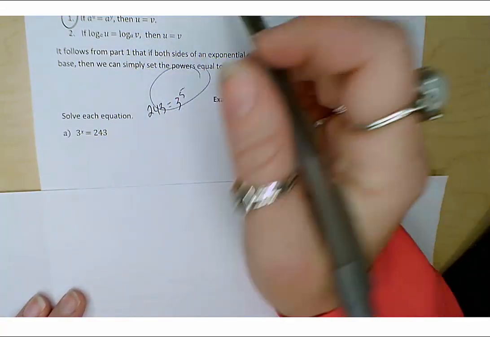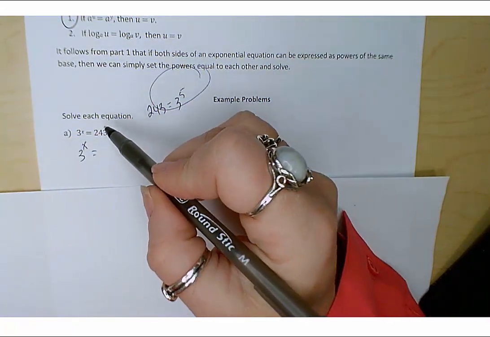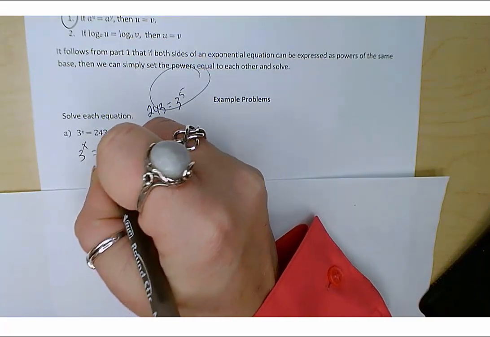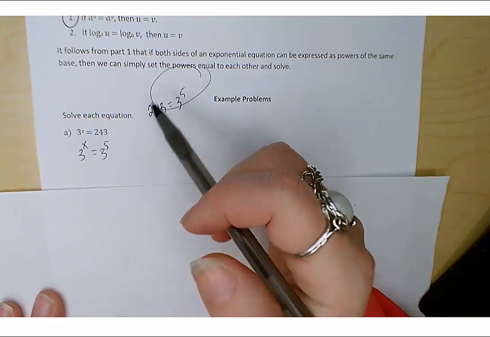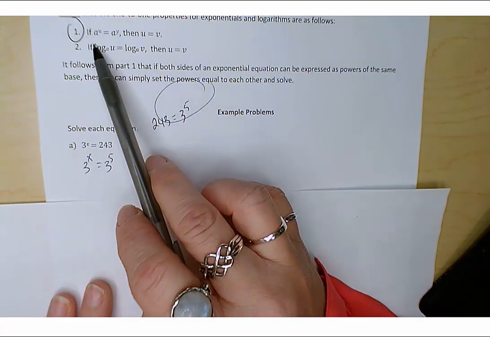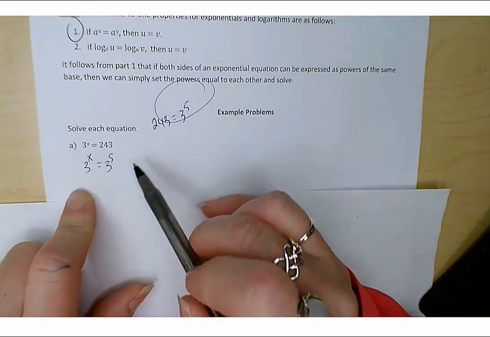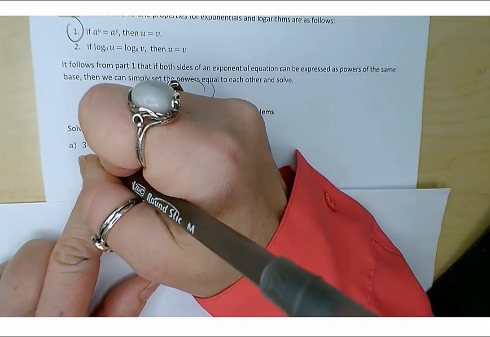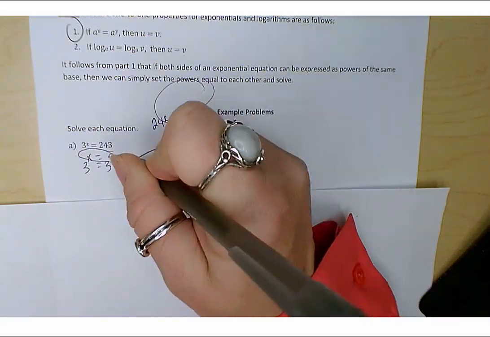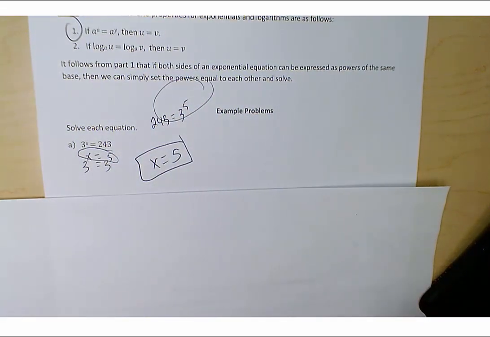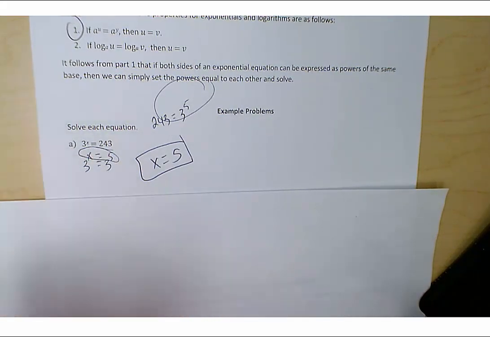So this is exactly what I'm going to use for this example. I'm going to drop down that 3 to the x, and instead of 243, I'm going to say that that is 3 to the 5th. Now this is all I need to do to solve this problem. Once I have it in this form, we can use the same base rule for exponents that says if our bases are the same, which they are, both 3, we can then set our exponents equal to each other. So that means x is 5, equation solved. And we can see here, if we did 3 to the 5th, that is equal to 243.